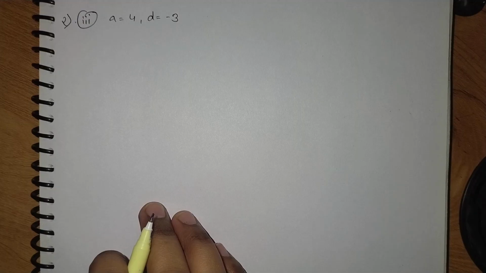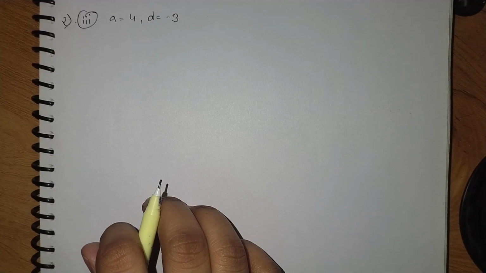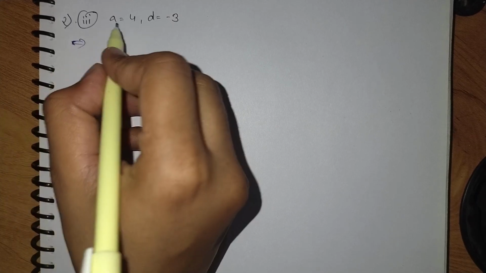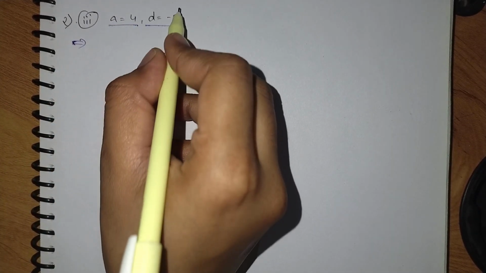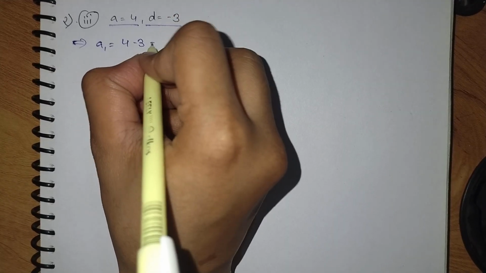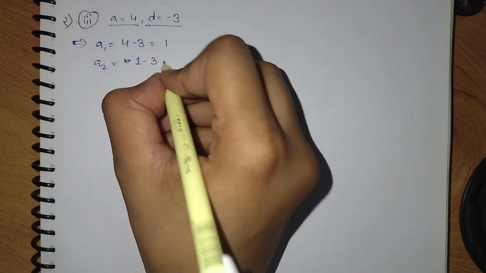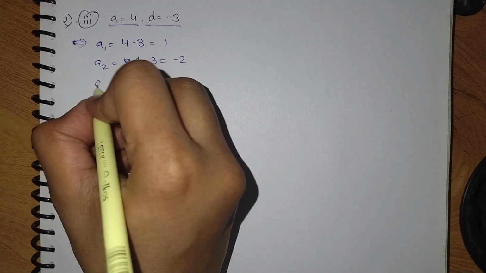Now let us solve Question number 2, third part, where we again have to find the first four terms of an AP. Here the first term is 4 and the common difference is minus 3. So A1 is 4 minus 3, that is 1. A2 is 1 minus 3, equal to minus 2.